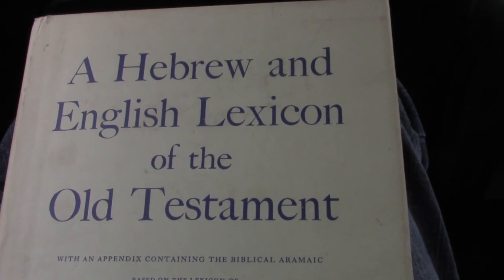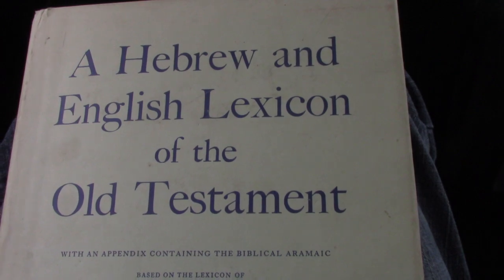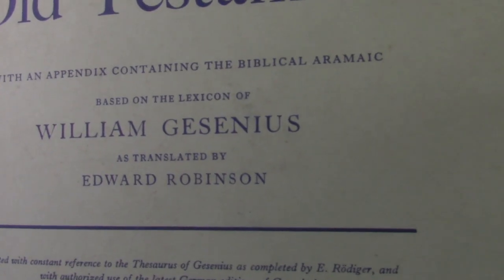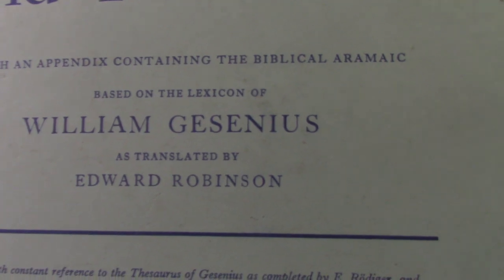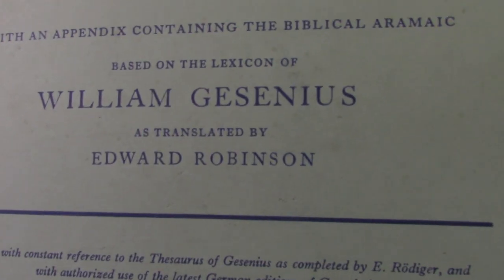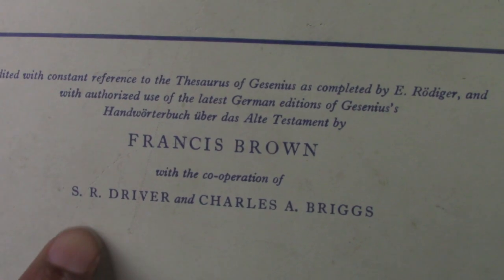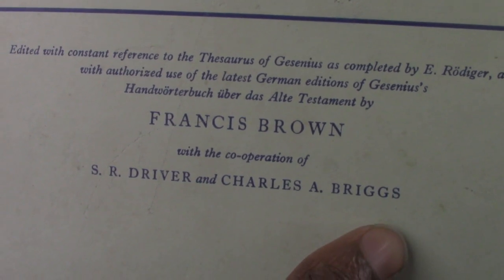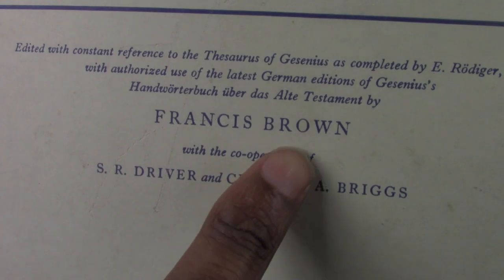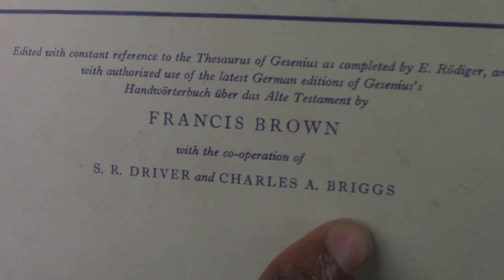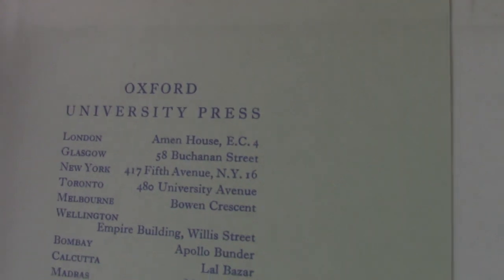Let's review a Hebrew and English Lexicon of the Old Testament, based on the lexicon of Gesenius, or William Gesenius, as translated by Edward Robertson. And these three names down here, Francis Brown, S.R. Driver, and Charles A. Briggs, you will normally see as Brown, Driver, Briggs. Those three help with this as well. And it's published by Oxford University Press.